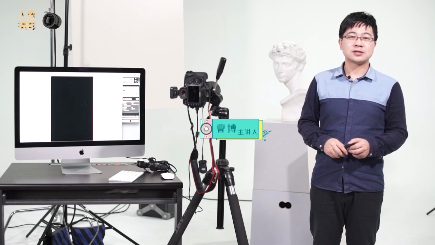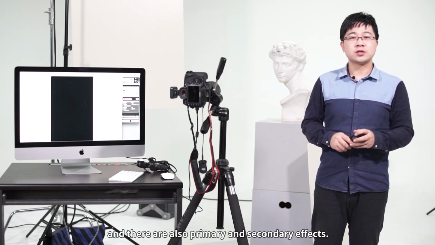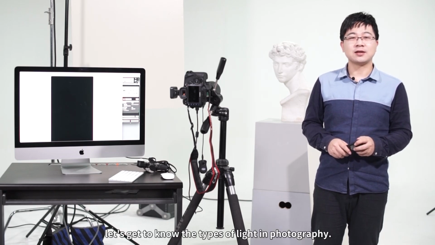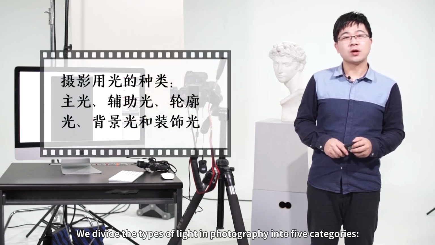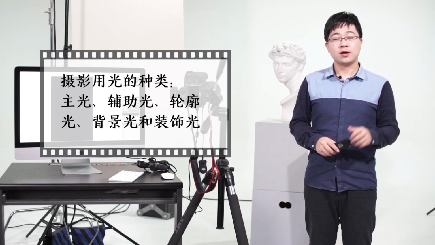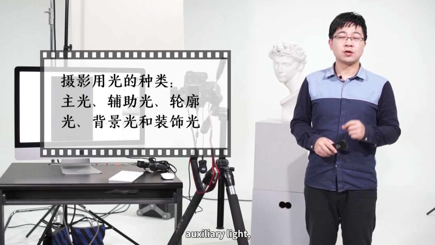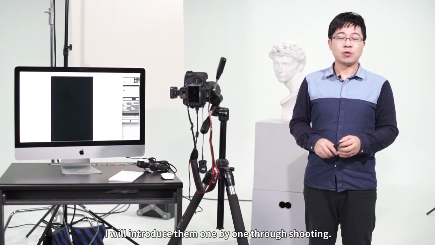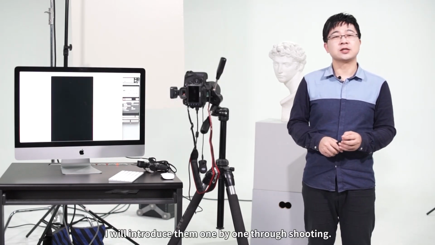There are different types of light effects in picture presentation, and there are also primary and secondary effects. In this lesson, let's get to know the types of light in photography. We divide the types of light in photography into 5 categories: primary light, auxiliary light, contour light, background light, and modifier light. I will introduce them one by one through shooting.